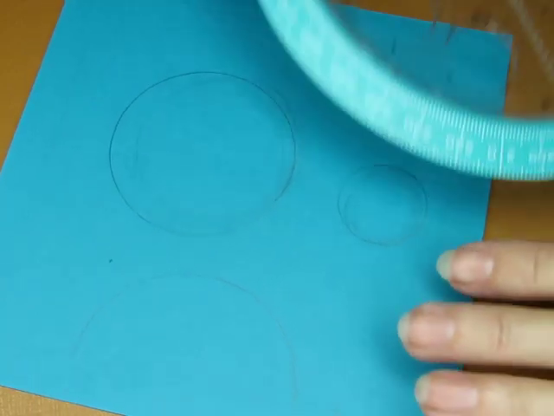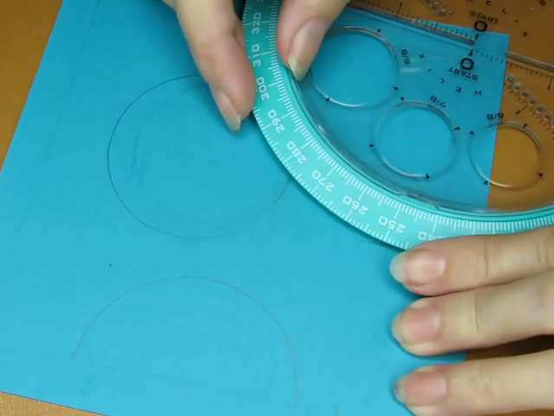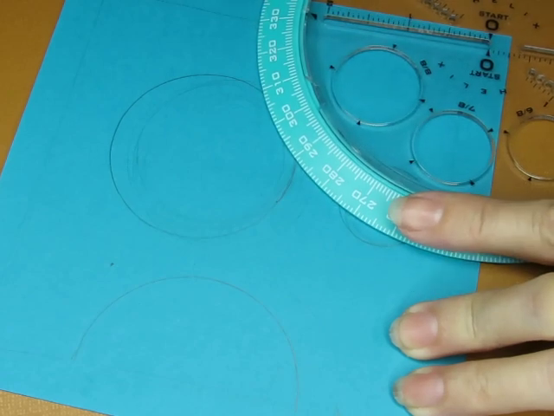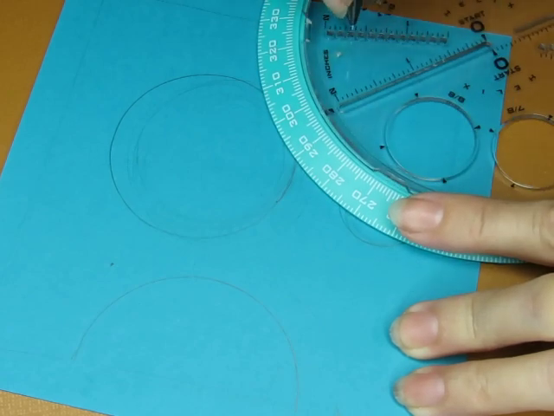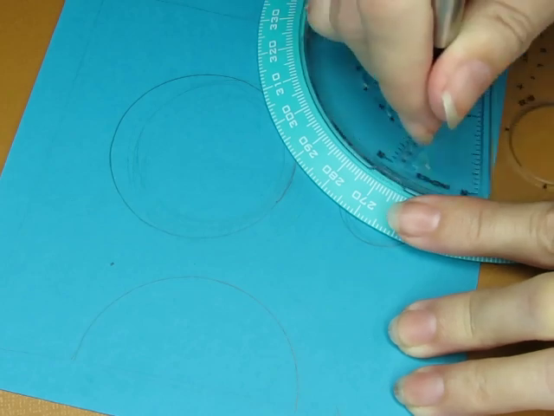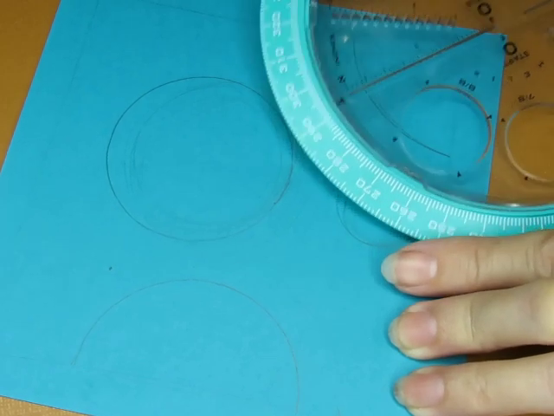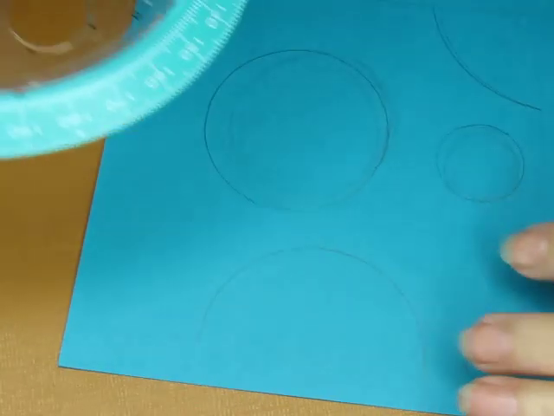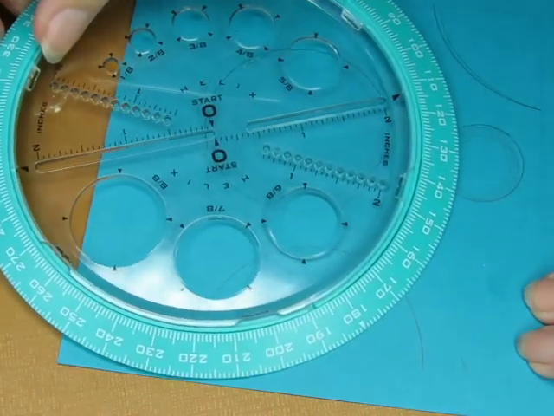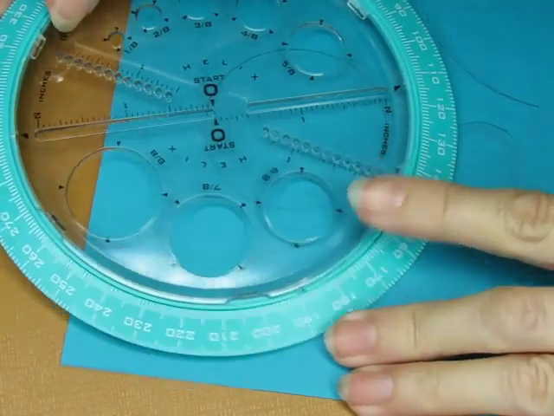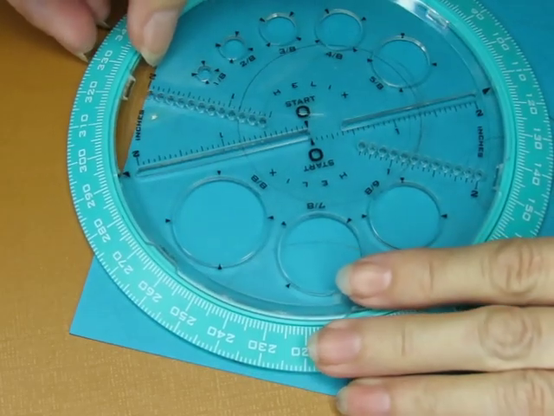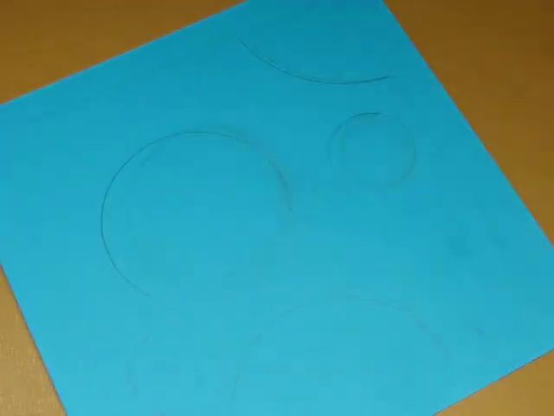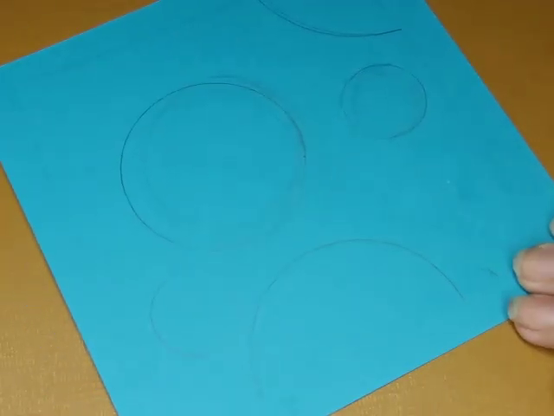Actually, I think I want another one. I wasn't planning on another one, but I think I want one that comes into the corner. Like so. And then another smaller one that's kind of close to here. Okay. All right, I like that composition pretty well.